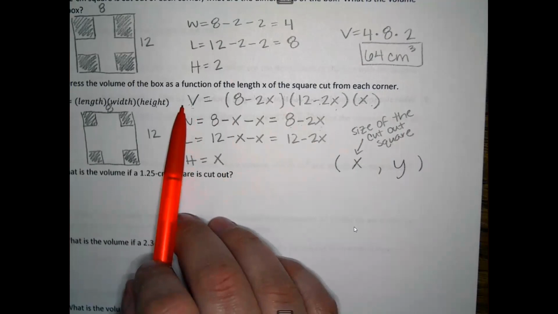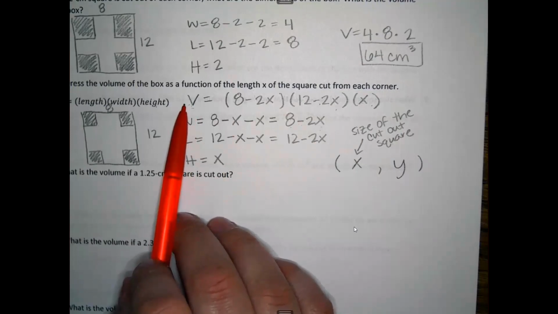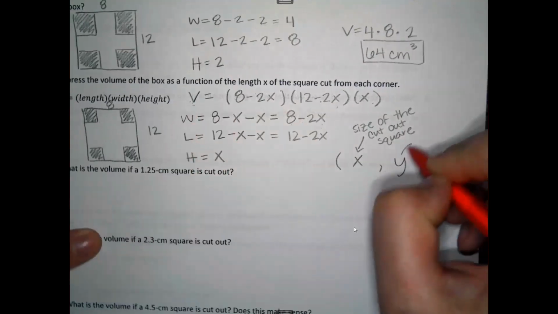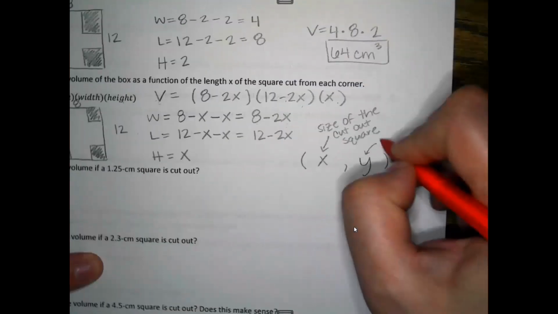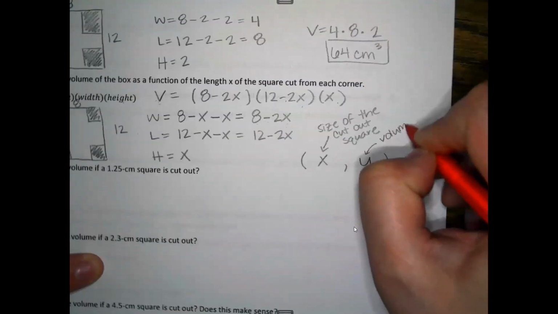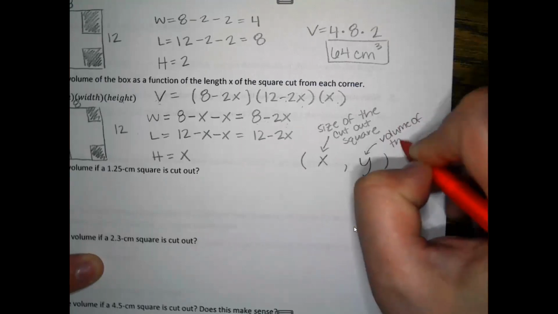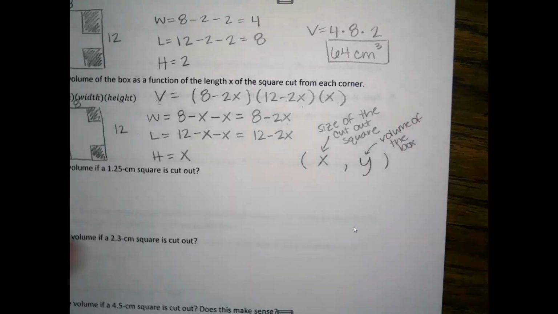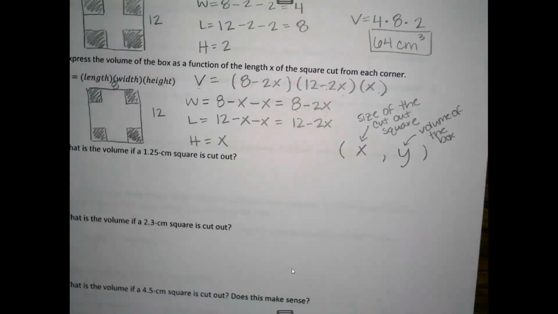If you cut out this size square, your volume of the box is whatever it happens to equal. So my y is going to be the volume of the box. X is the size of the cutout square. Y is the volume of the box. So when we look at the question and we see what it's asking, that's how we're going to know if it's an X value or a Y value. Okay, so let's get this plugged into Desmos.